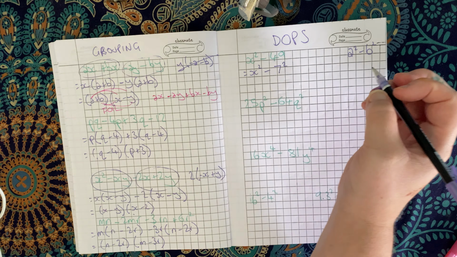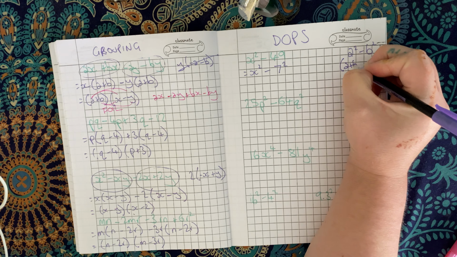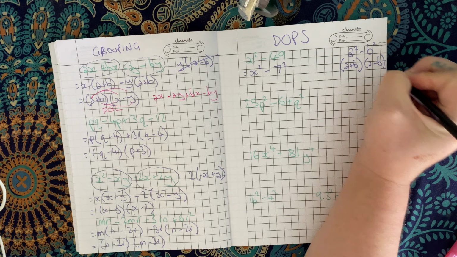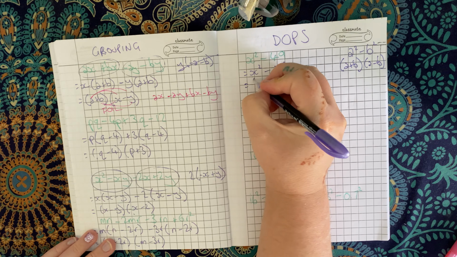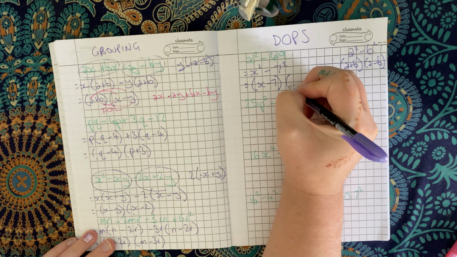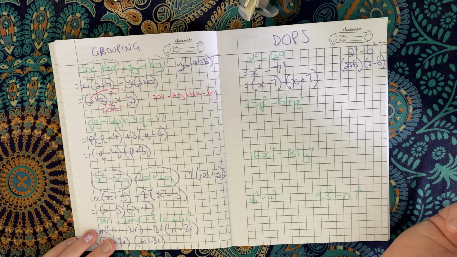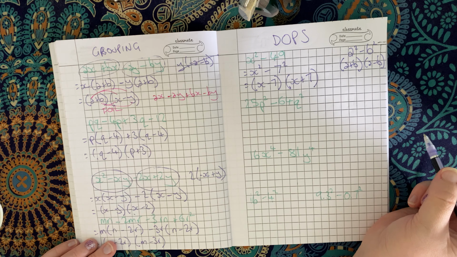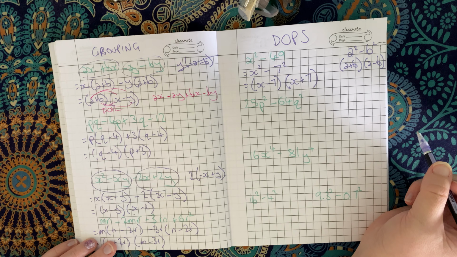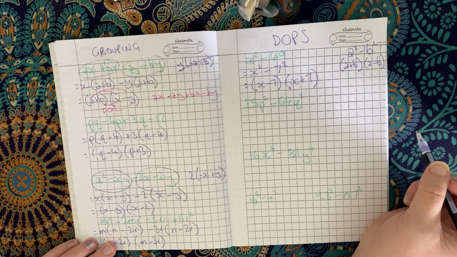So if the pattern for DOPS was a plus b, a minus b, well, that's what I'm going to do here. I'm going to do x minus 7, x plus 7. And so this is just the opposite of what we were doing the other day. I'm putting it into brackets instead of expanding them using FOIL.